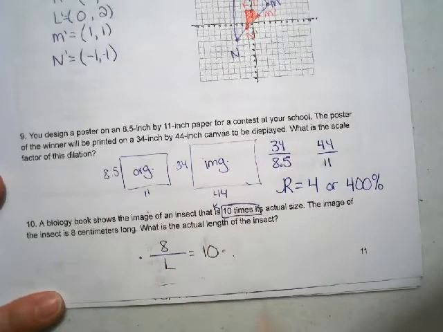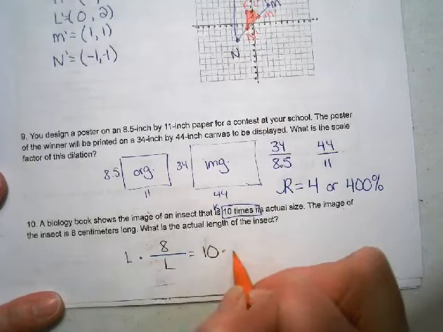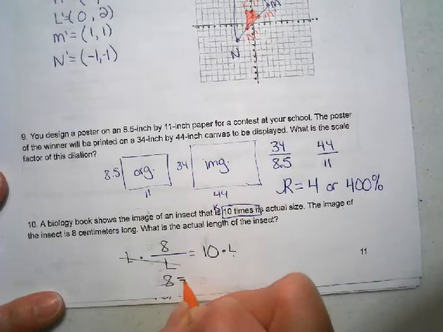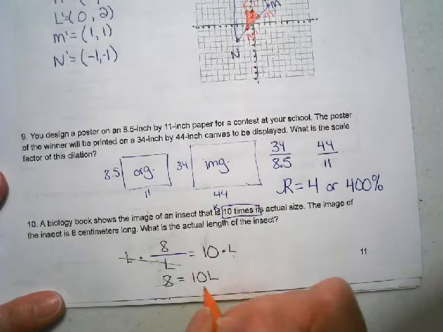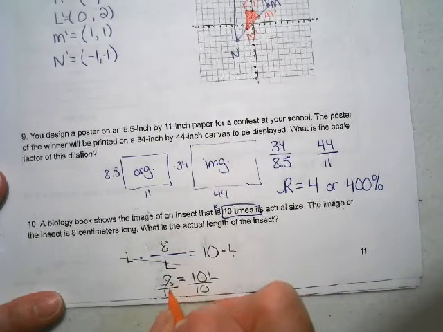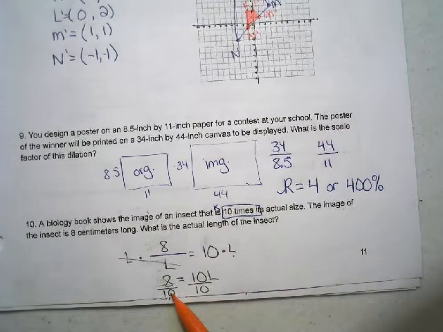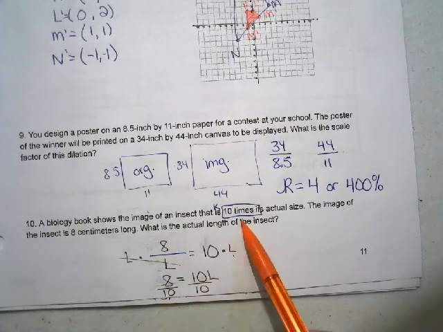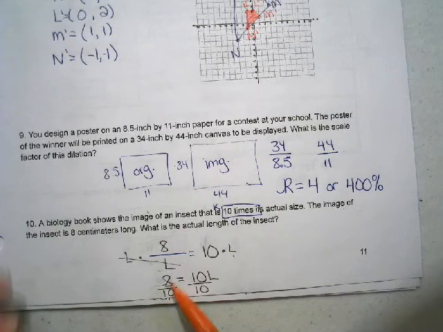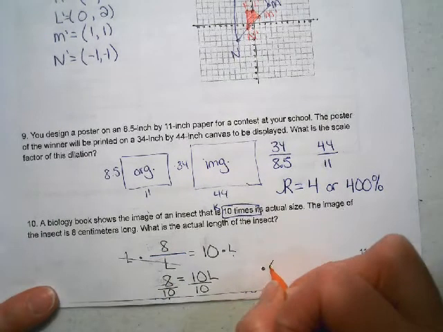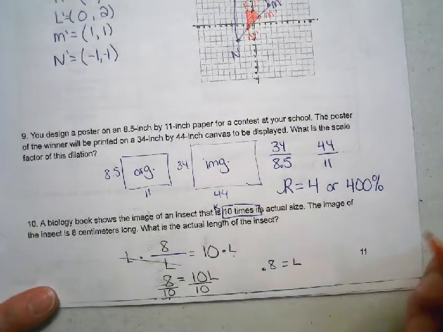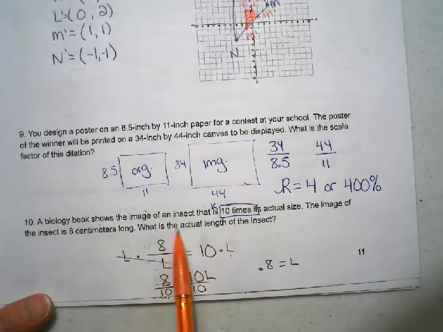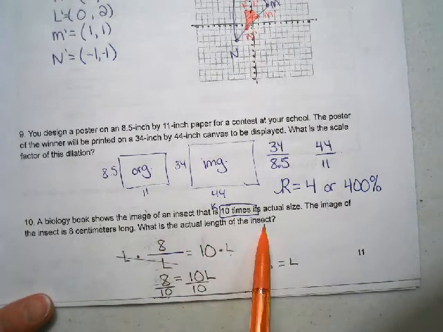That really did not help me. So you always want to move the denominator. And I know that sounds funny because you're technically moving the variable, but that's what you have to do. So we're going to multiply both sides by L, and these would cancel, and we're going to get 8 is equal to 10L, and then we have to divide off the 10. Which makes sense that this number is small because an insect is small and you would be magnifying it. So you want this to be a small number. If you work this out, you would get 0.8 is equal to the length.